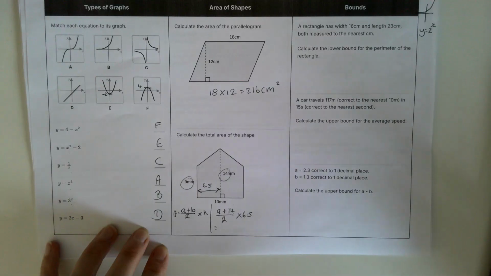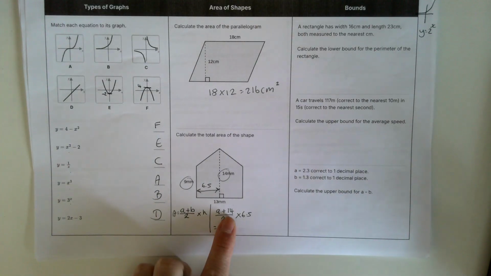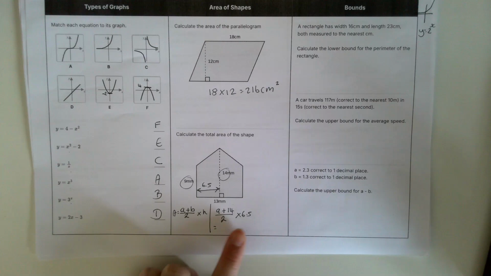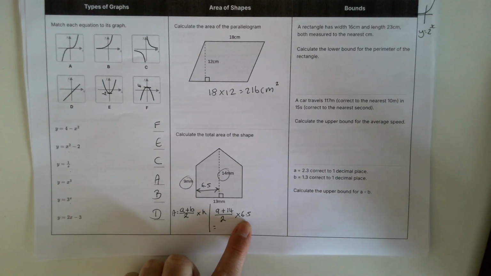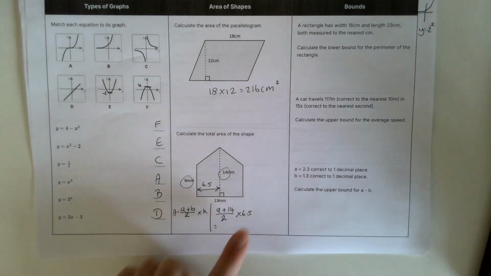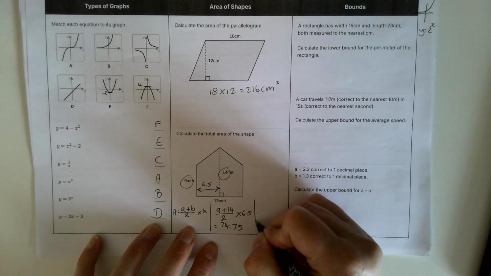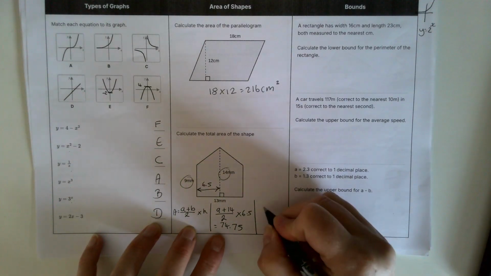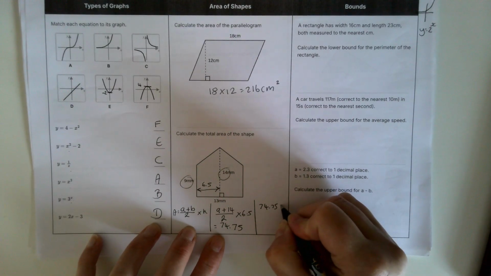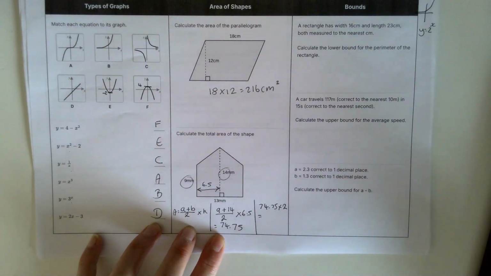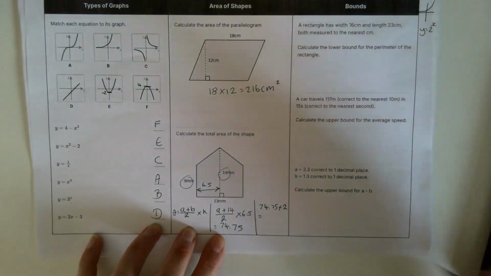I'm just going to run that through my calculator. 9 plus 14, divide that by 2, and times that by 6.5, and I get 74.75. Now that's only half of it, so I'm now going to take my answer and times that by 2.